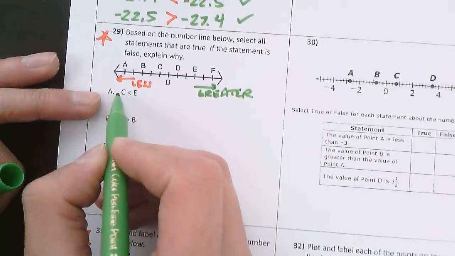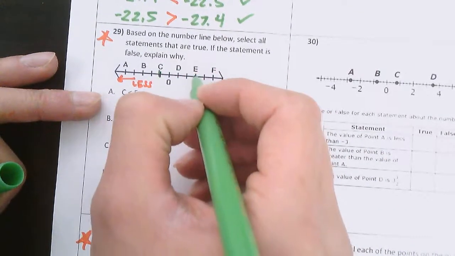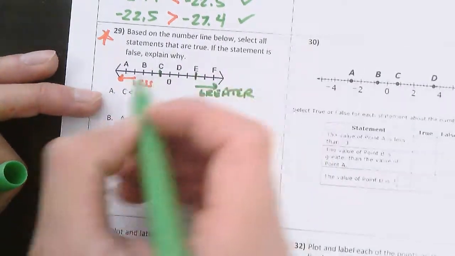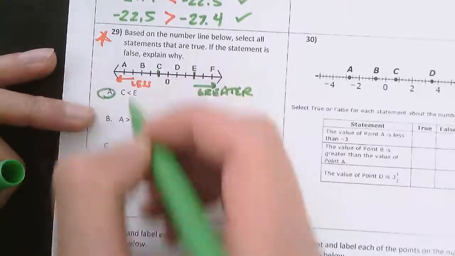Okay, so C less than E. Well, C is over here, E is over here. If C is less than E, C should be to the left of E. Is that true? Yes, it is.